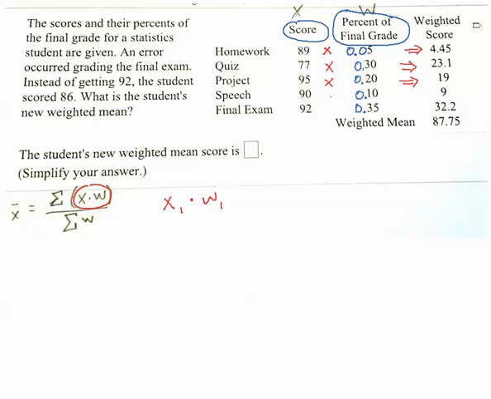I'll just leave those untouched. It's going to happen for the rest. Each time you get those, it's going to give you a new score, a new product. I'll call this x sub 2 times w sub 2 for the second item. And then you're going to add them all up, to x sub n times w sub n.